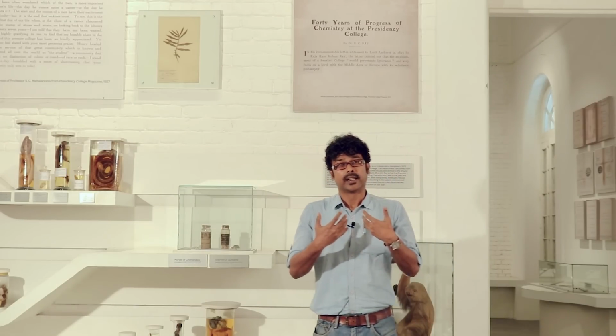From the beginning, just after joining the Presidency College, Prafulla Chandra Roy realized the importance of research. Actually, he thought research could be a powerful tool in combating colonial bondage.